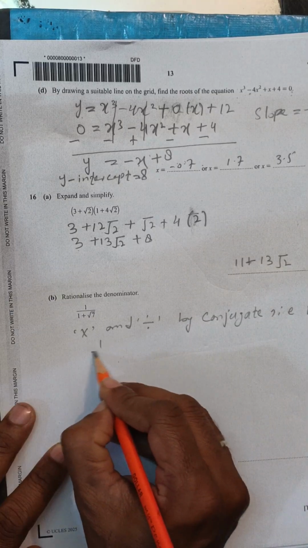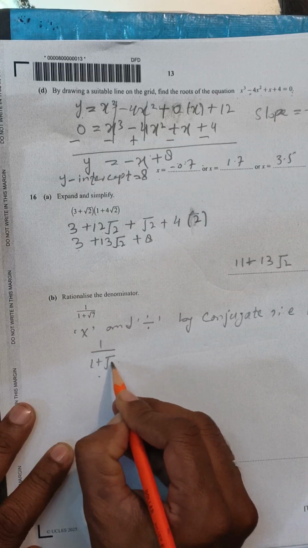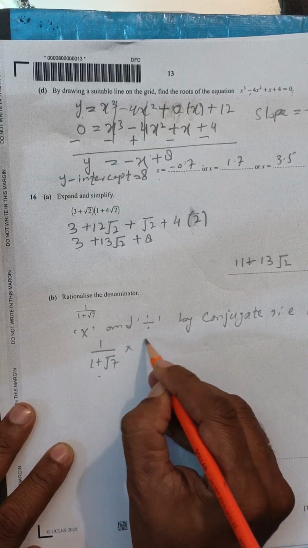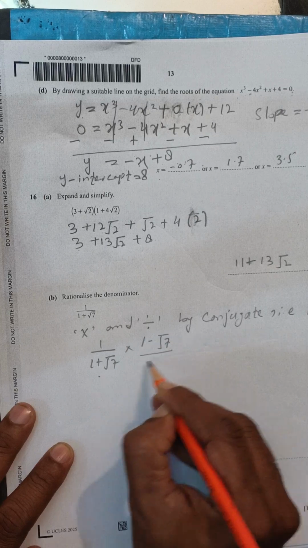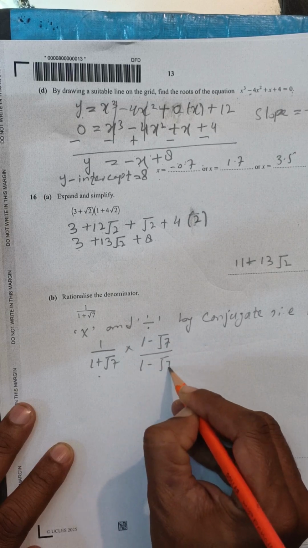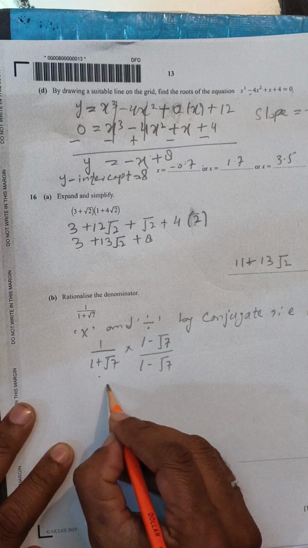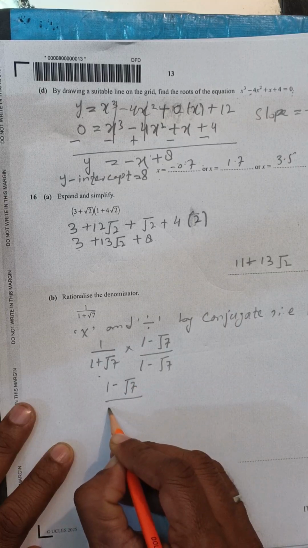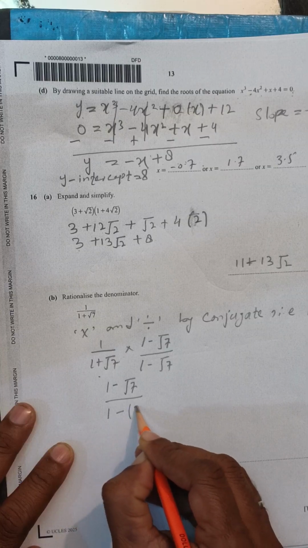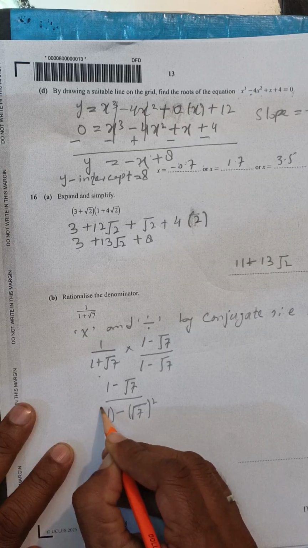So 1 over 1 plus square root 7, multiplied by 1 minus square root 7 divided by 1 minus square root 7. So now it will be 1 minus square root 7 divided by 1 square minus square root 7 square.